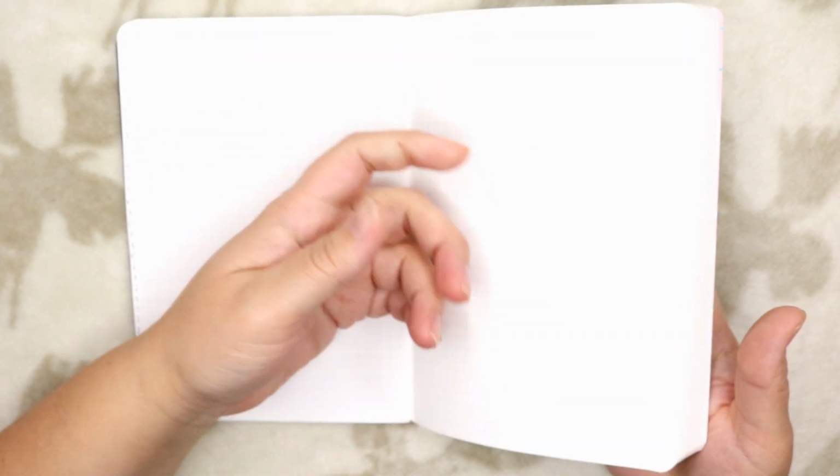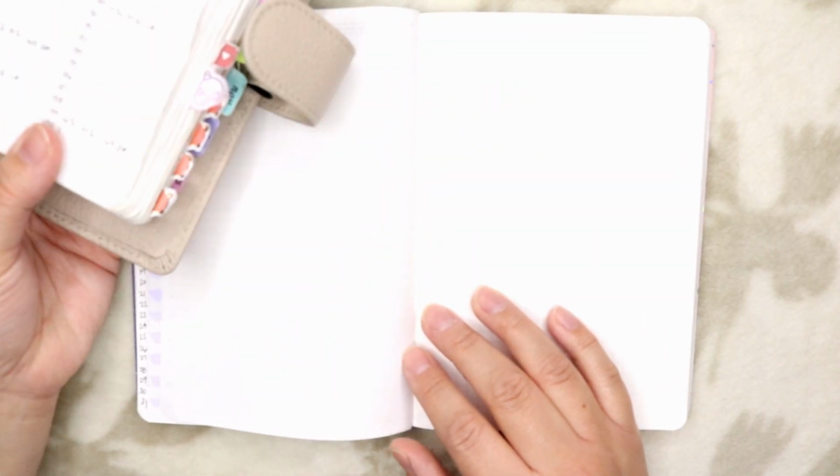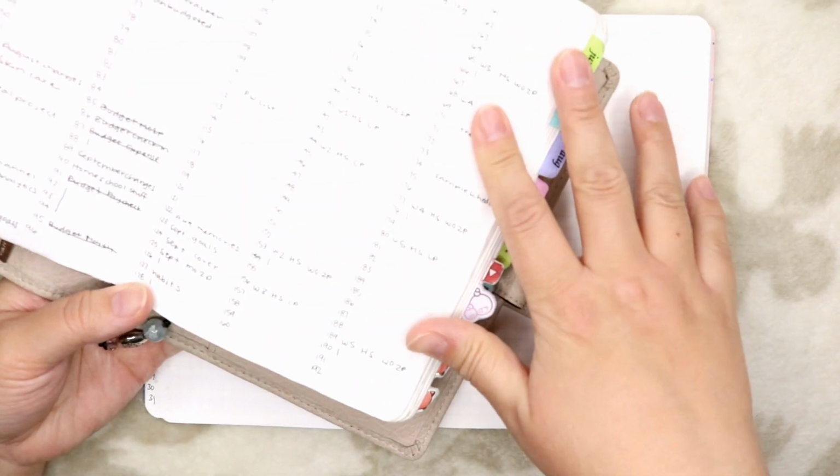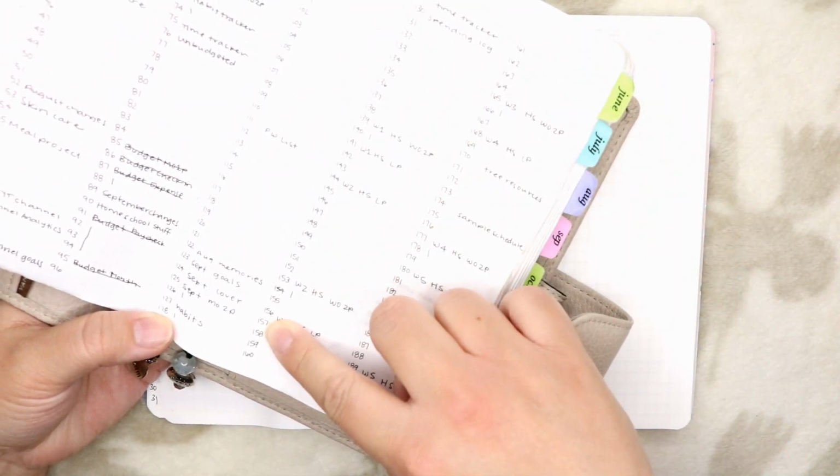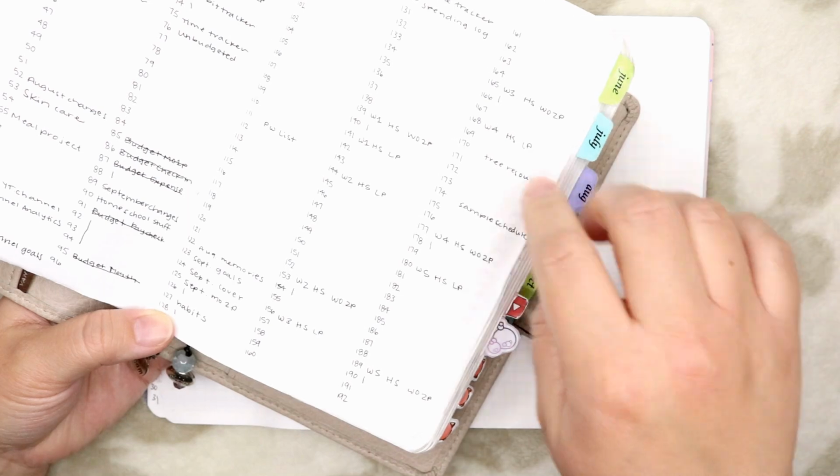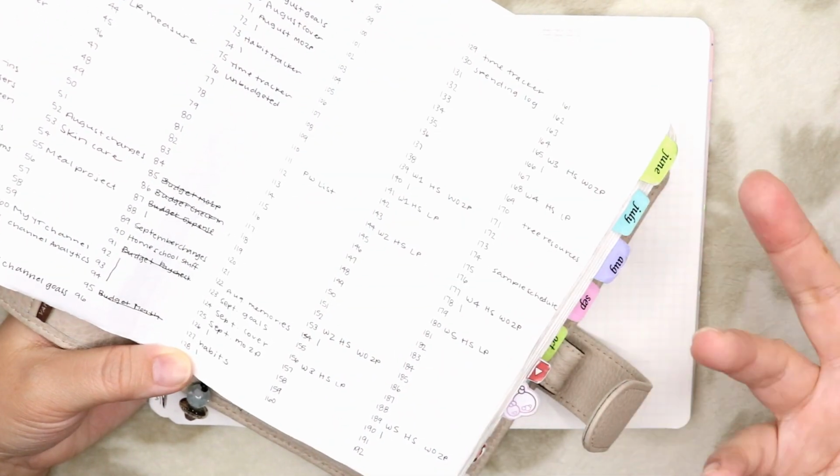And then as I go through the notebook, I do not pre-number my notebooks. I don't want to spend the time pre-numbering these pages when I'm going to touch the page at some point anyway. So what I've done throughout my current Stalogy is I number as I go. And then I ended up doing an index where I filled in all the pages ahead of time and then wrote in what I needed. But look at all this empty space. I didn't need all that.